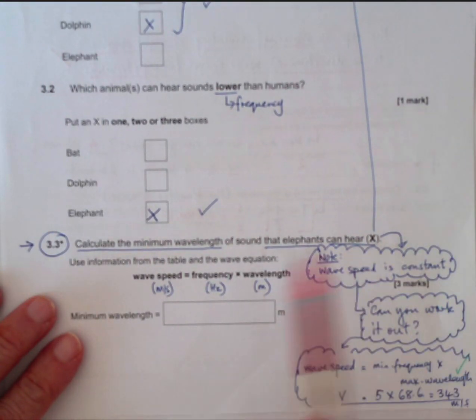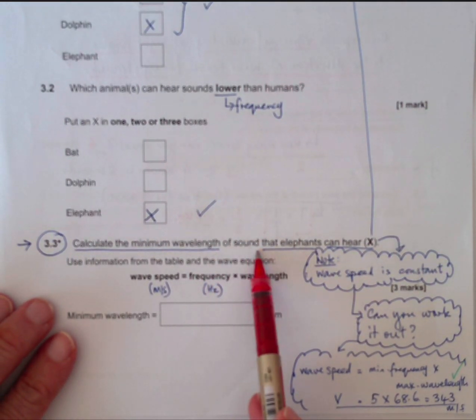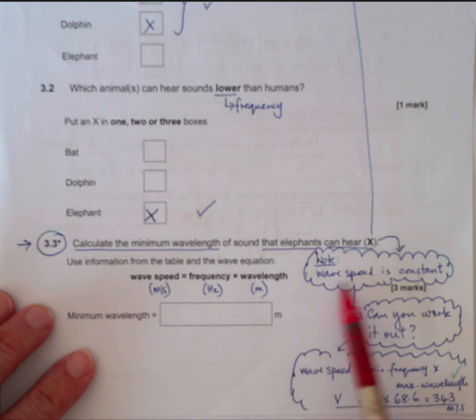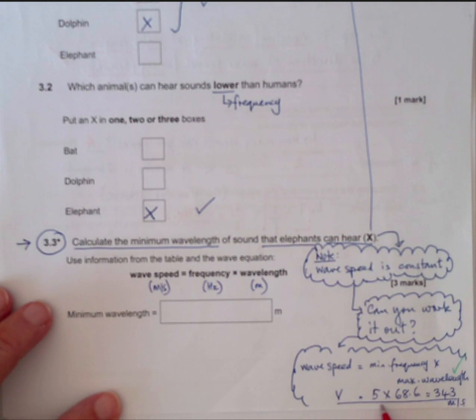But since we're focusing on the elephant, calculate the minimum wavelength. That's X in the table above. That they can hear. Note wave speed is constant, so you can work it out. Well, wave speed is the minimum frequency times the maximum wavelength. So if I put 5 from the table, the minimum frequency, times the maximum wavelength for the elephant, which was 68.6, that gives you 343 meters per second.